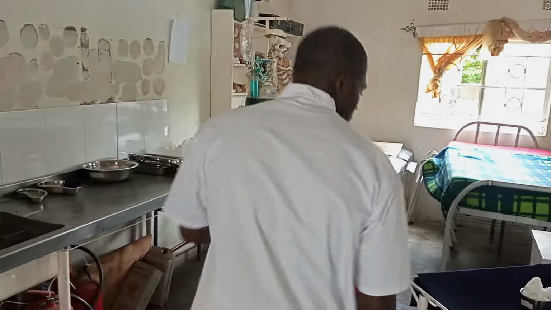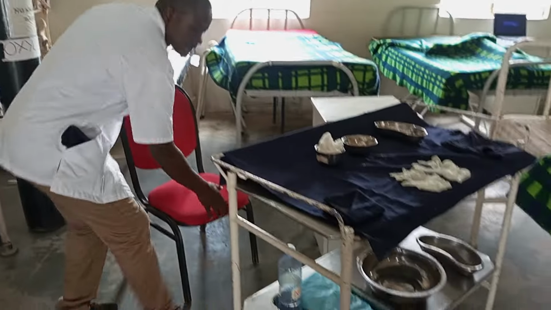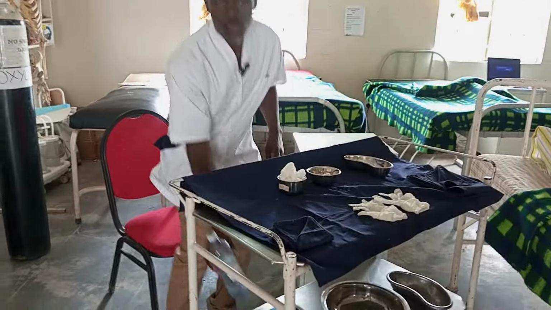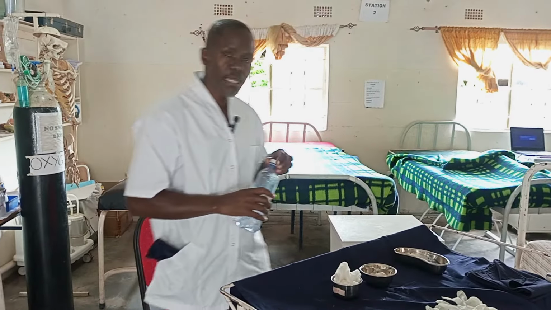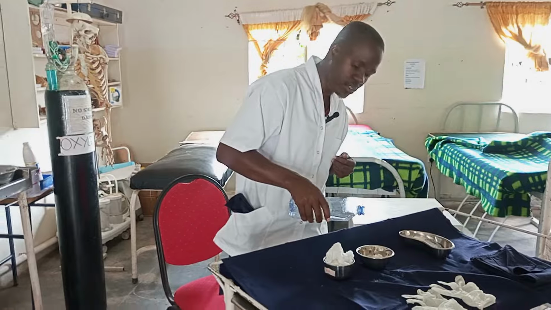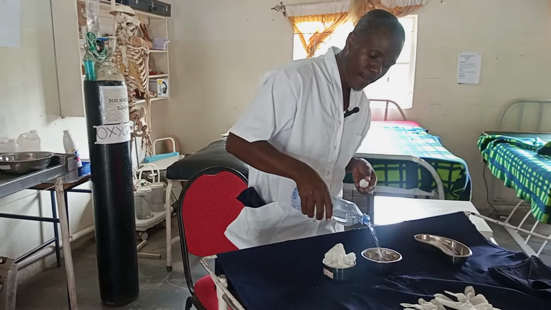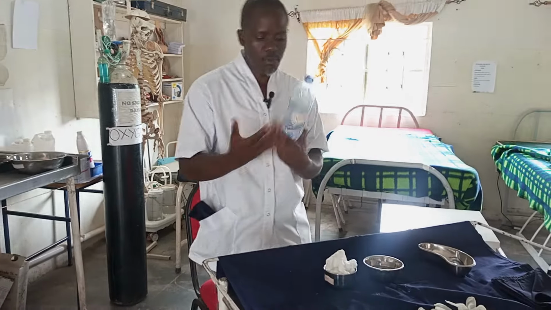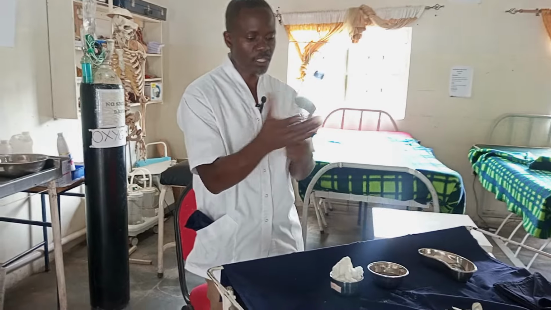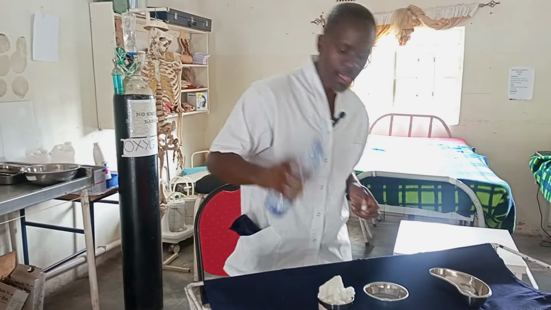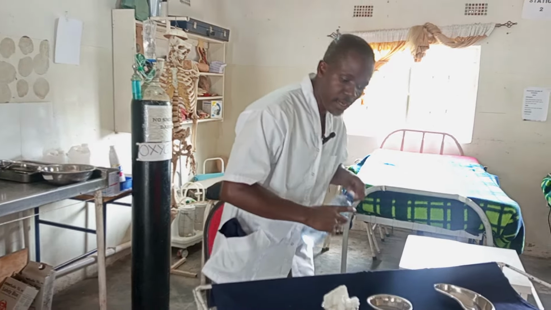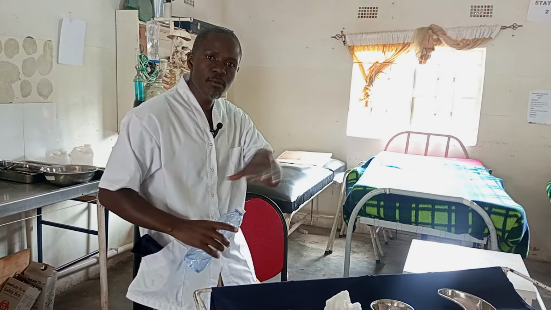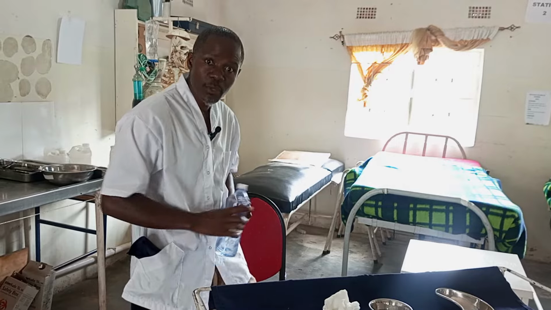So the only preparation you're doing here is just getting the solution. So I'm going to use normal saline. Normal saline is mostly used for cleaning the eye. Okay, so the label is there. Most of the people will touch there. So you can just put the label there and put normal saline. Then this is regarded as a sterile field. You're not supposed to touch it when you're not scrubbed.